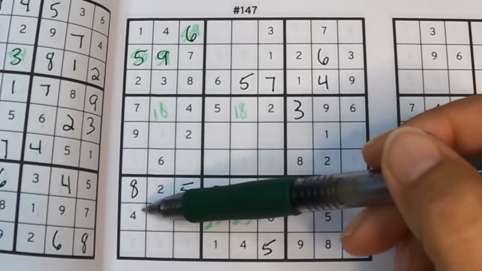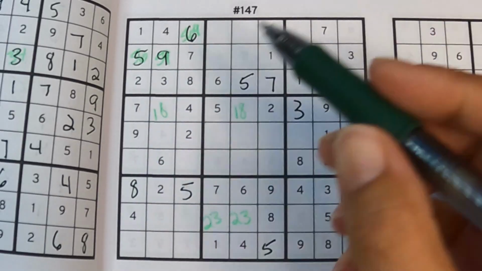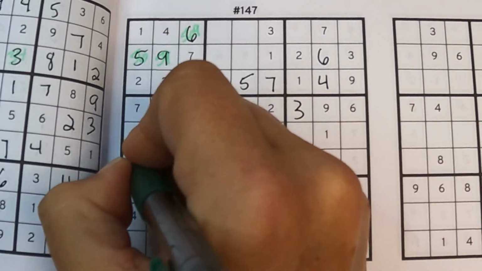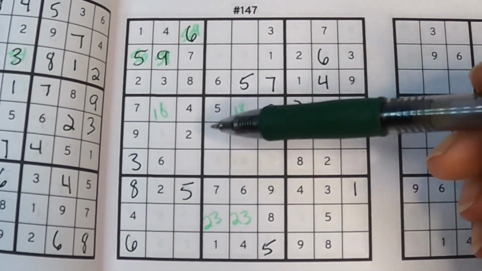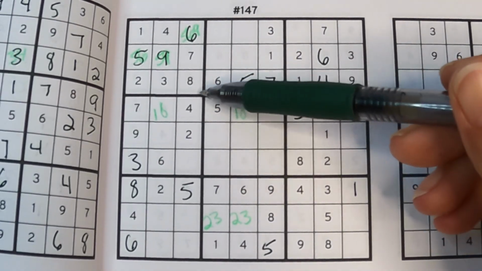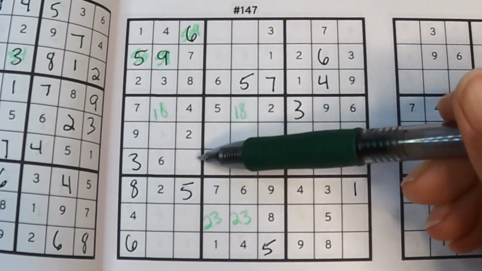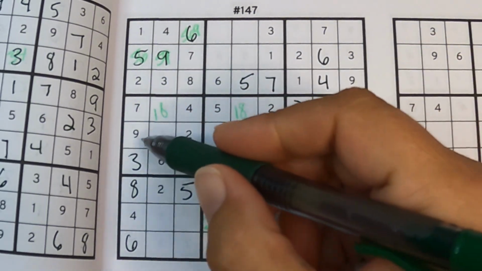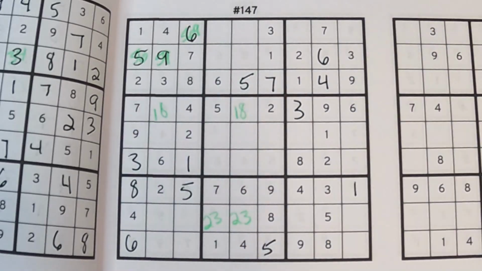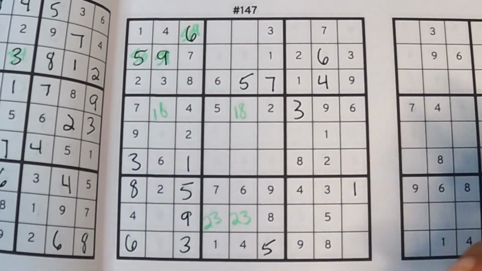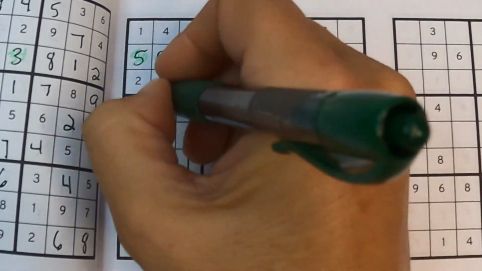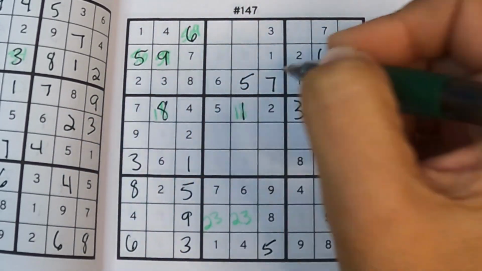For this column now, we're missing 3 and 6. We've got a 6 here, so 3, 6. For this column, we're missing 1, 3, and 9. We've got 3 and 9 here, so this is our 1. 9 here, so 3, 9. That 1 makes this our 8, 1.